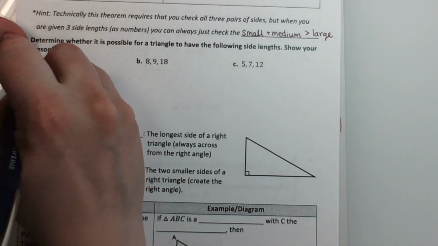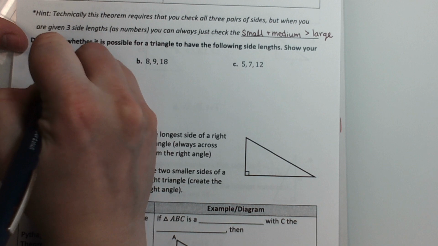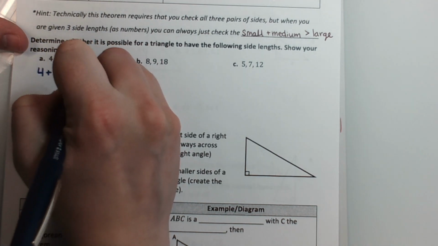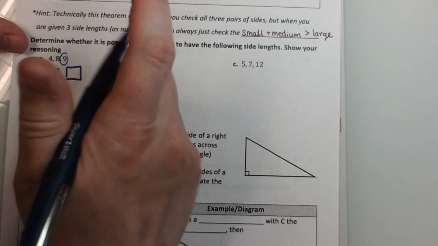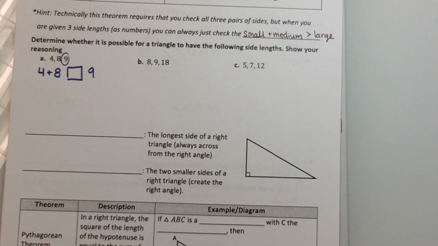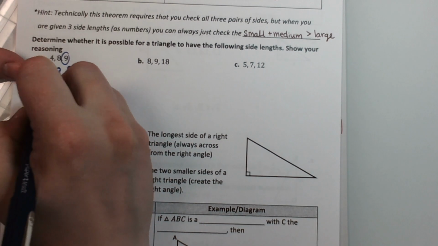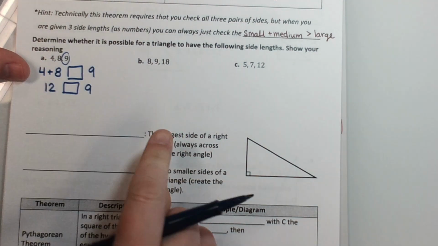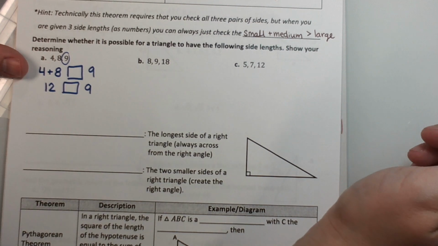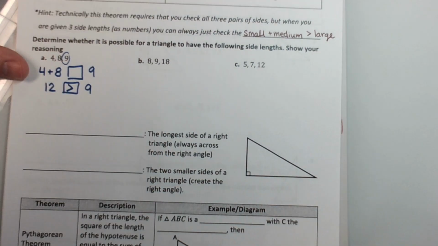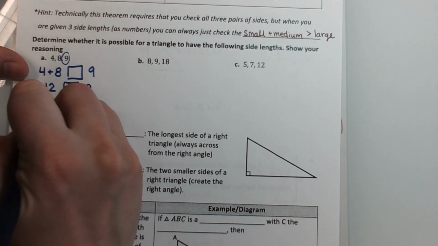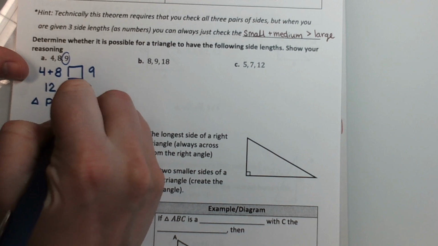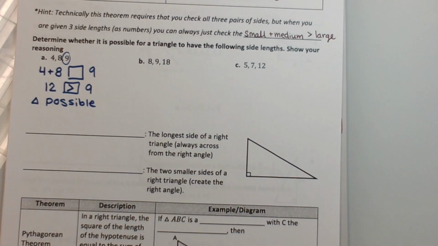Add the 2 small ones together, and you are going to try to see how they relate to the large one. I'm just putting a big open box there for me to put something into it. What is 4 plus 8? 12. So I got 12. I got 9. Is 12 bigger than 9? Yes. 12 is indeed greater than 9, which means there is a triangle possible. Ta-da.